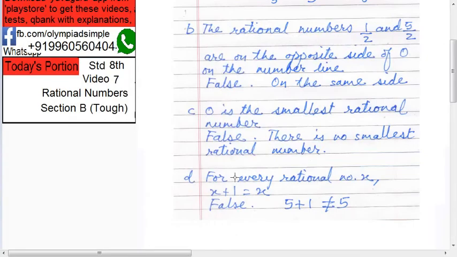For every rational number x, x plus 1 equals x. That is false. Quite logical. 5 is a rational number. Is 5 plus 1 equals 5? No, 5 plus 1 is 6. So that's why it is false.